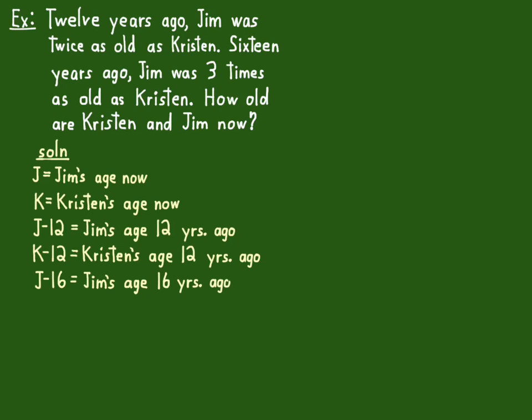And then J minus 16 is Jim's age 16 years ago, and K minus 16 is Kristen's age 16 years ago. So I have all these ages. That's all 6 different ages. Now, what do I do with them?